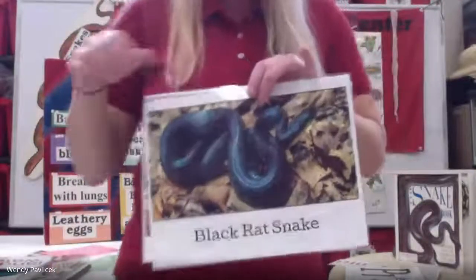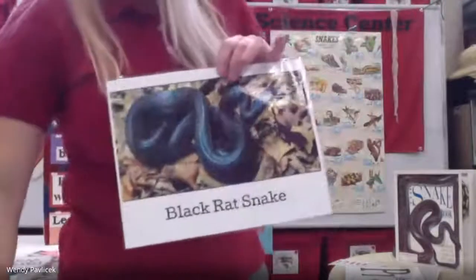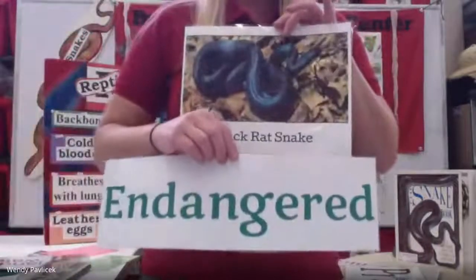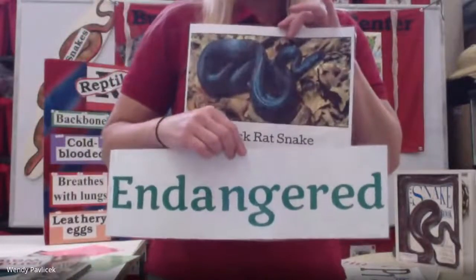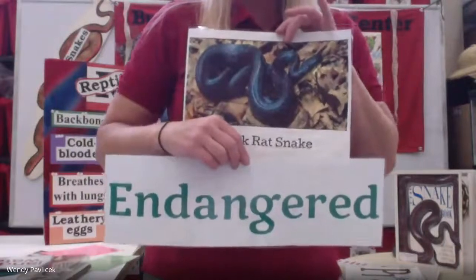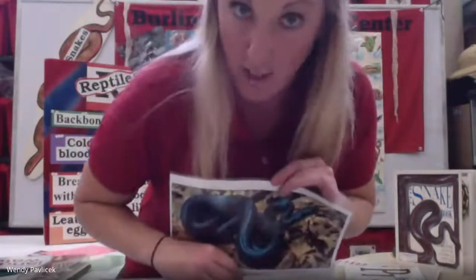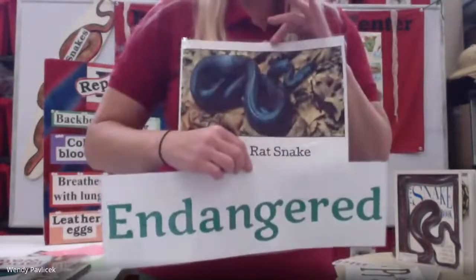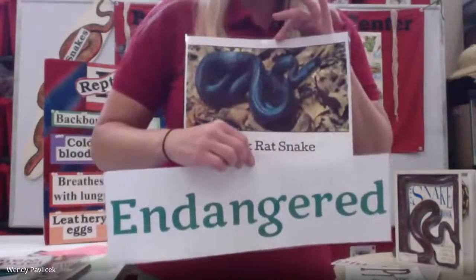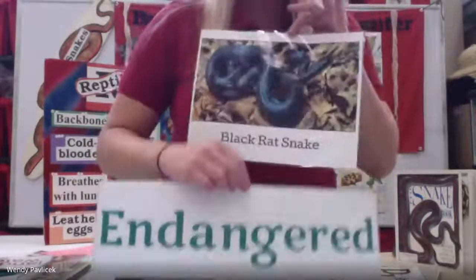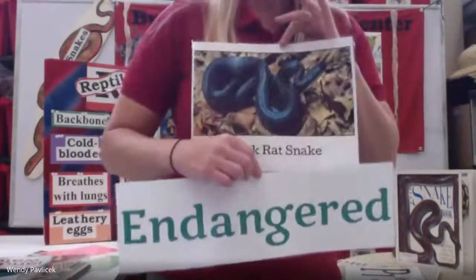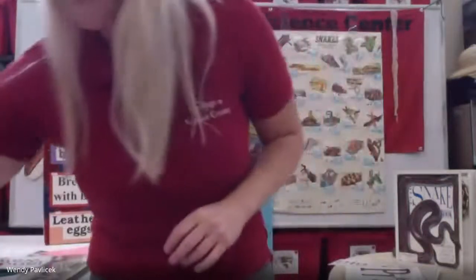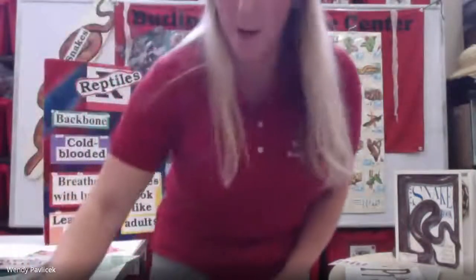Now, the other neat thing about the black rat snake is it is one snake that is endangered in Massachusetts. What does that word endangered mean? It doesn't mean you're in danger, I promise. It means that there's not many of them found here. And even though they're common down south of Massachusetts, black rat snakes are endangered because there just aren't very many living here.